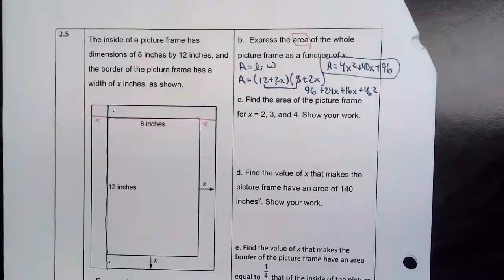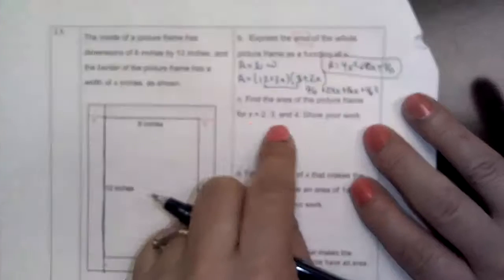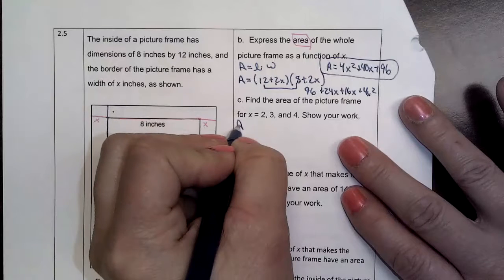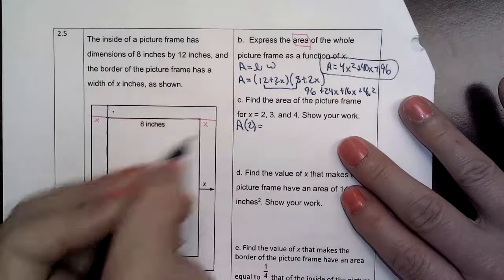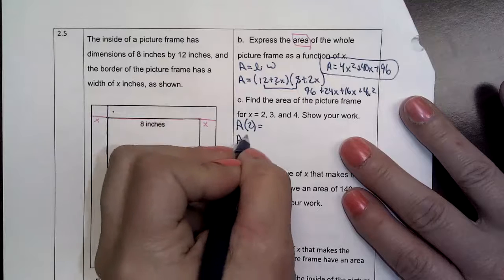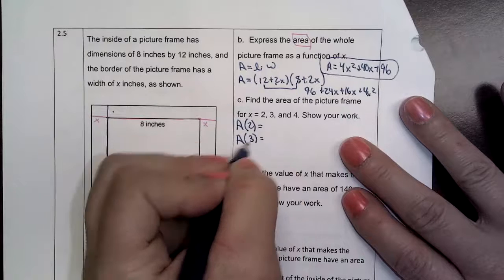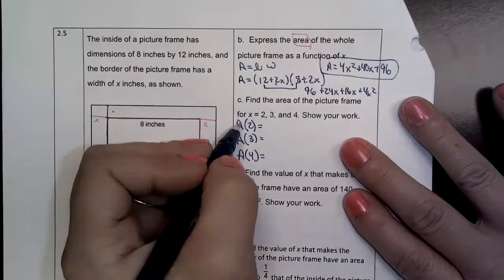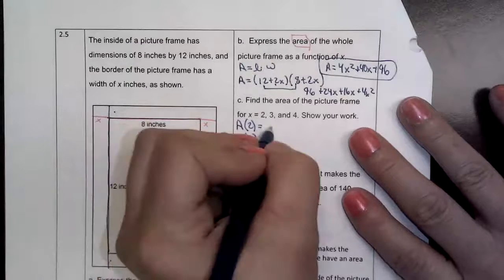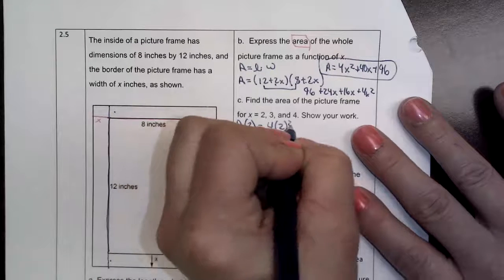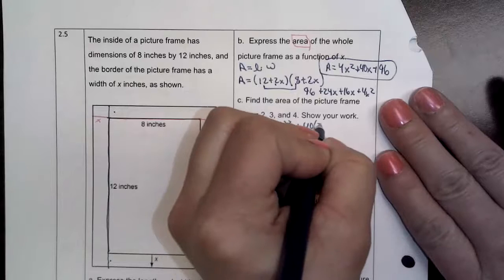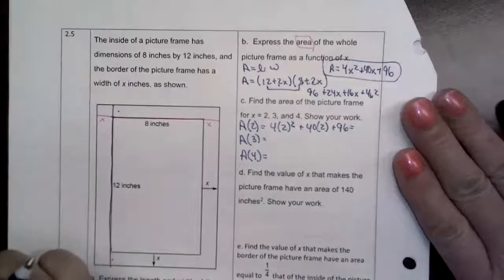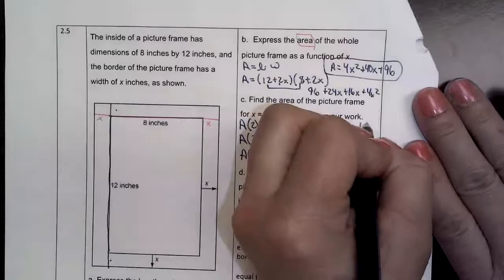Now it says find the area of the picture frame when x equals 2, 3, and 4. So I'm just going to find my area if I plug 2 in for x, my area if I plug 3 in for x, and my area if I plug 4 in for x. When I plug 2 in, it's 4 times 2 squared plus 40 times 2 plus 96, and I get 192 inches squared.